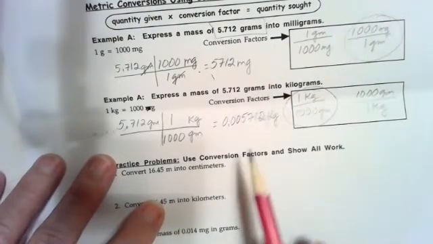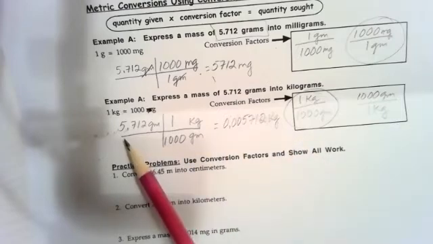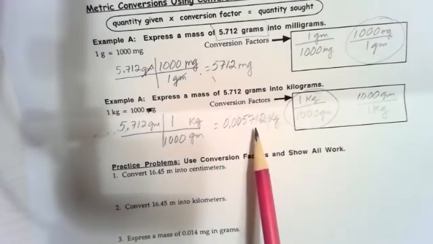Which makes sense because a kilogram is something heavy, and I only have 5 grams, so I know it's going to be a very small number of kilograms.